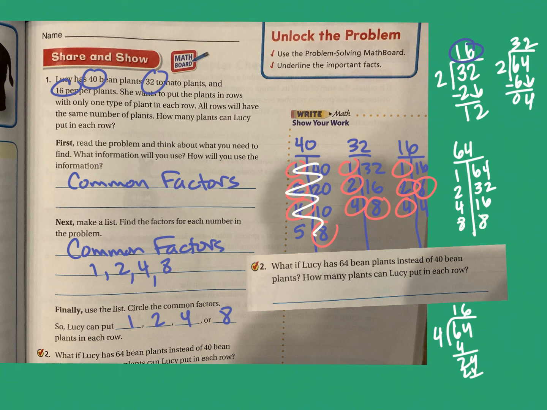So if we aren't looking at these common factors anymore, we know that we have the 1 as a common factor with 32 and 16. The 2 is a common factor. The 4 is a common factor. 8 is a common factor. Oh, and look at here, 16 is a common factor. That's now the largest common factor, and that's as big as you're going to get. So on number 2, 16 would also be common if that number had changed.